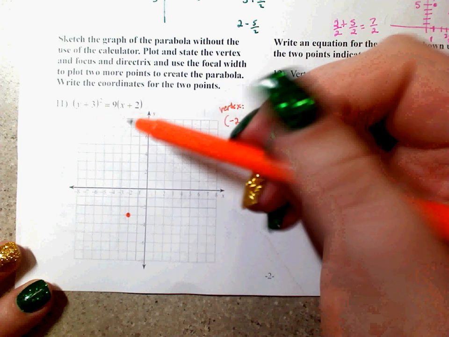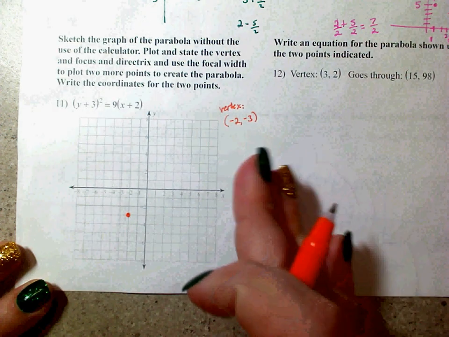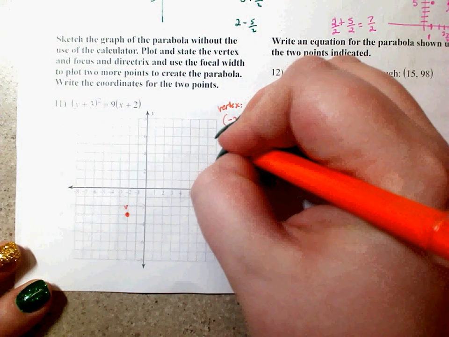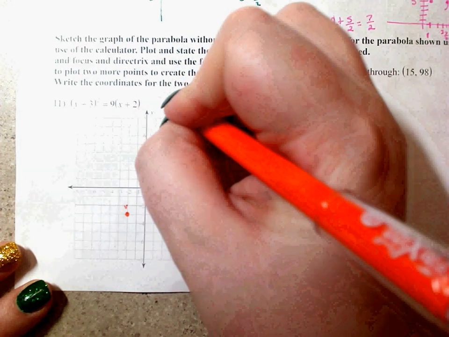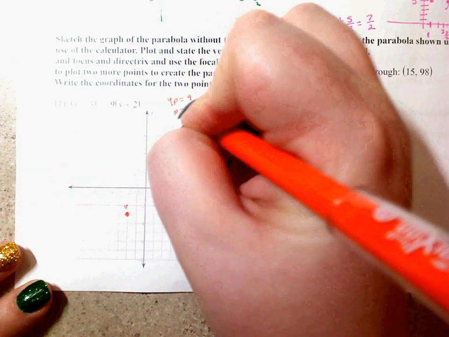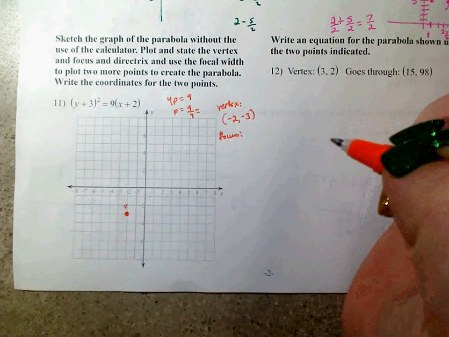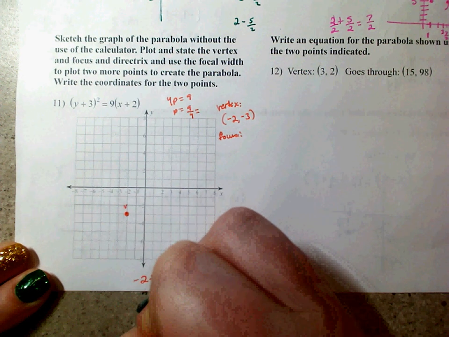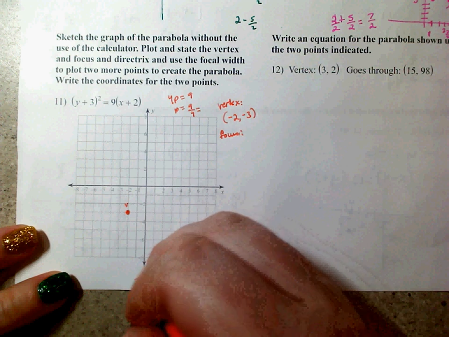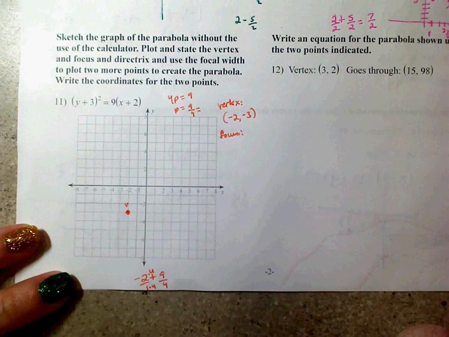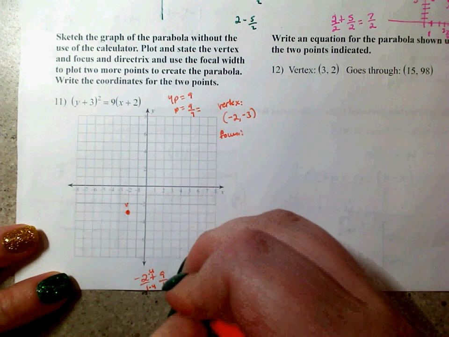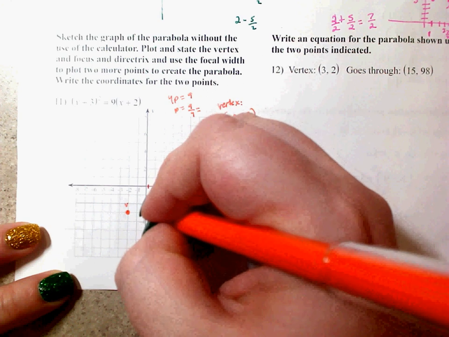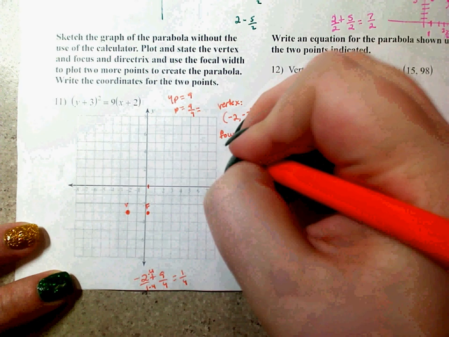So I know I'm going to go to the right to get to my focus from the vertex. If 4p equals 9, then p equals 9/4, which is 2.25. So if I take negative 2 and add 9/4, find a common denominator, multiply by 4: negative 2 times 4 is negative 8, so negative 8/4 plus 9/4 is 1/4. If I go to the right 9/4, I would end up at 1/4 to be at my focus. So my focus is the point (1/4, negative 2).